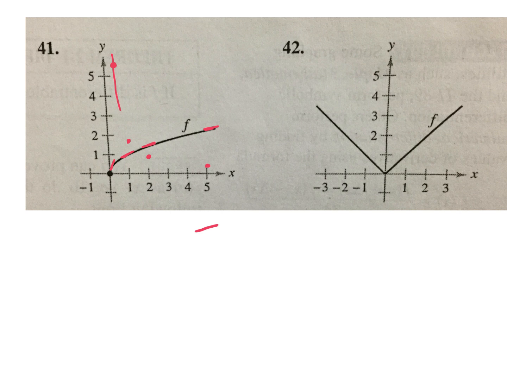And so if I were to connect them, that's my f prime graph. And what is an f prime graph? It represents the what? The slope of the original graph. Okay? All right, cool. Let's do 42 now.